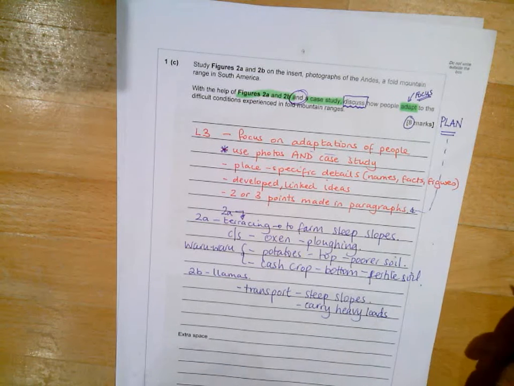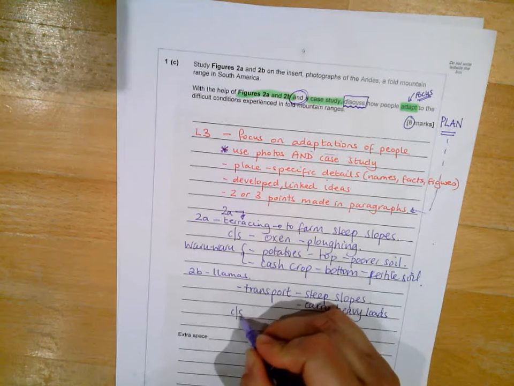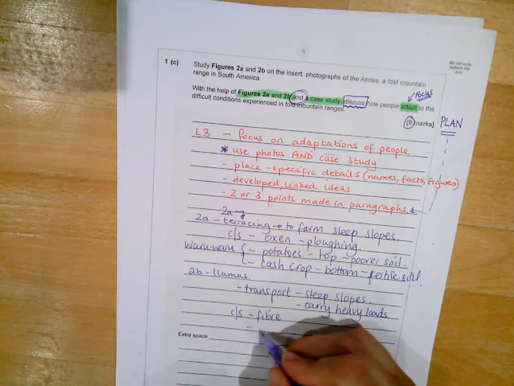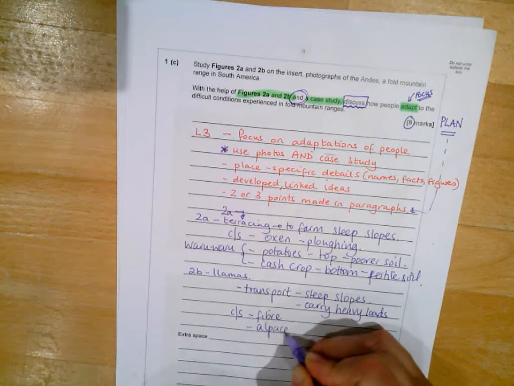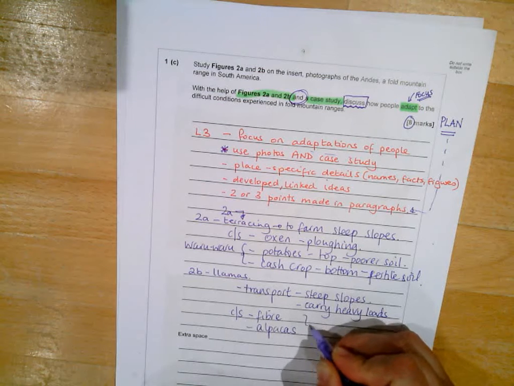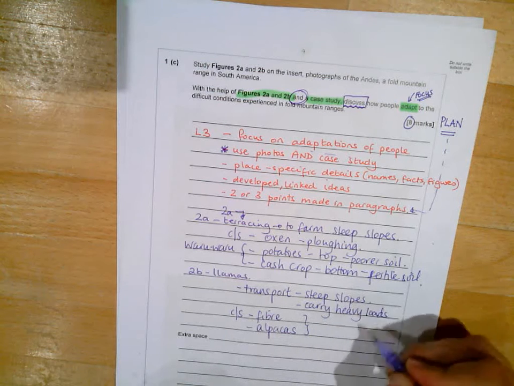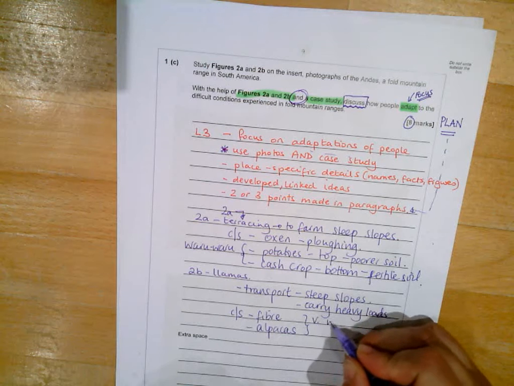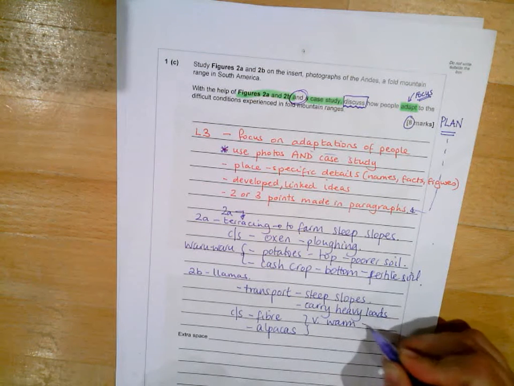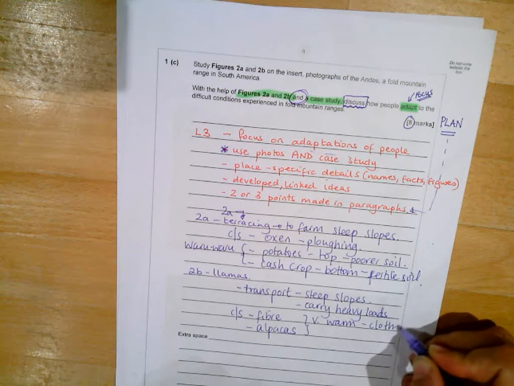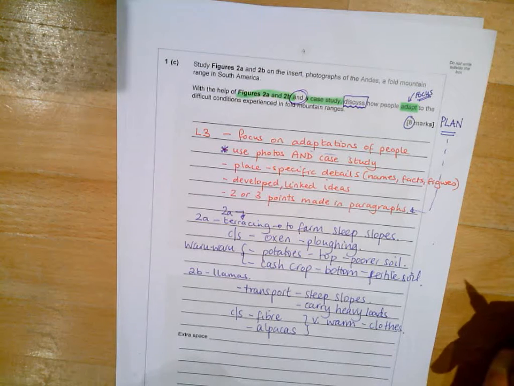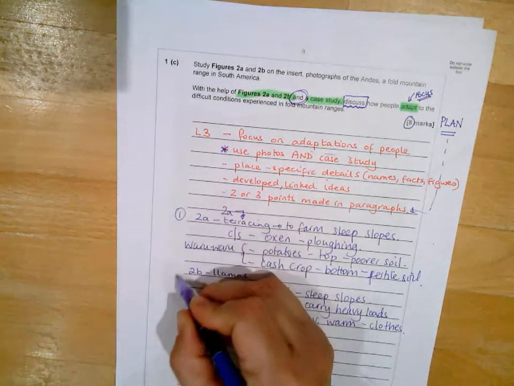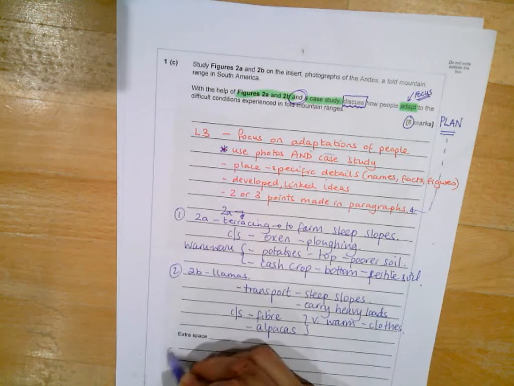Now, we need to bring in some of our case study knowledge. We know that they use their fibre as well as the fibre of alpacas, because the animals can survive at the high altitudes, and their fibre is very warm for making clothes to keep the people warm. Okay, so we've got 2 nice paragraphs now. So we've got 1 paragraph, 2, we need our 3rd paragraph.